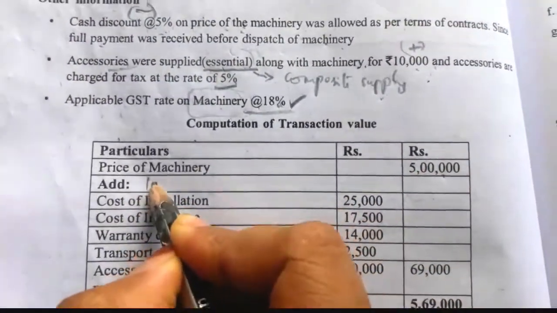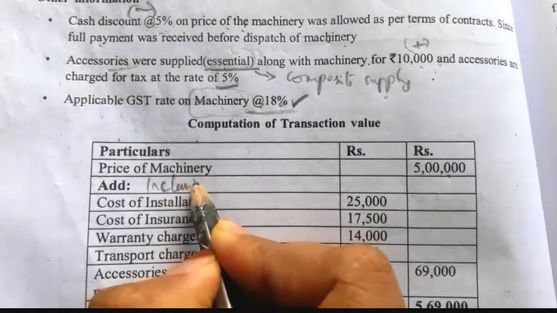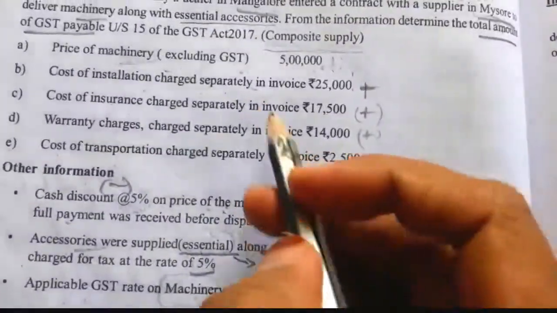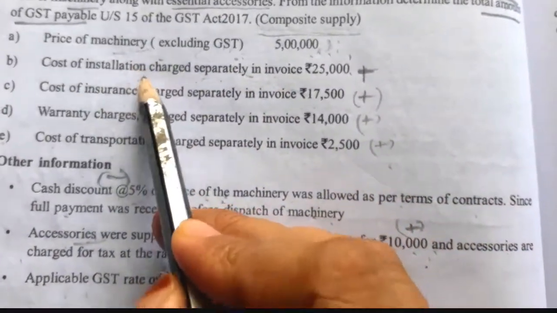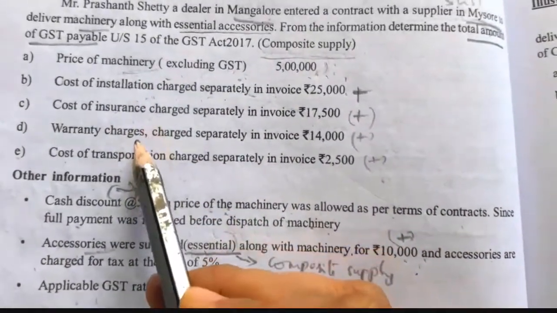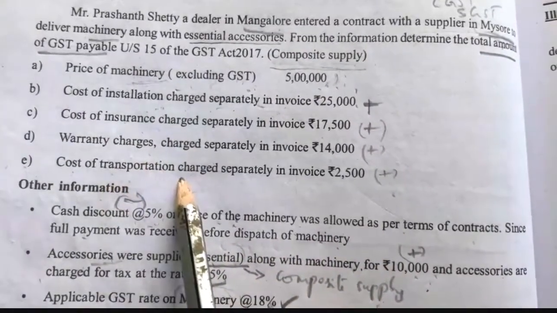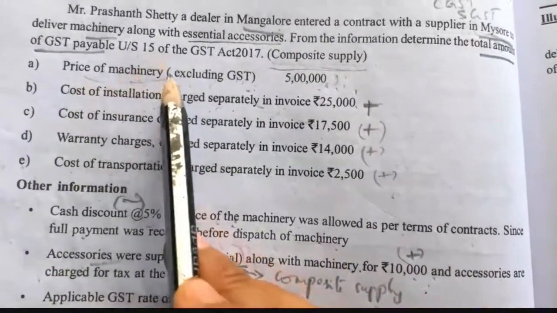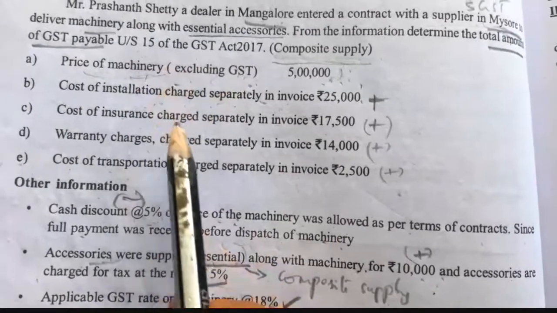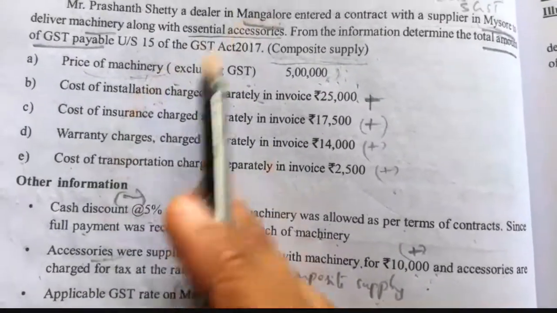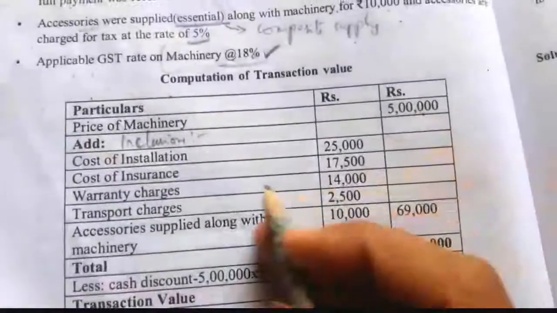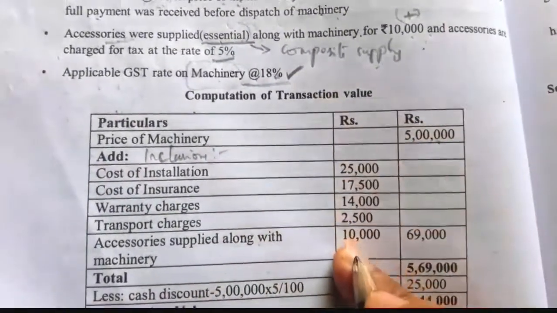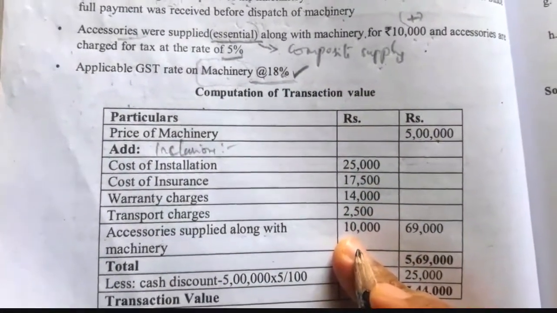Write here: add inclusions. Write the inclusions one by one, which are not included in the price. These are the inclusions which are charged separately. So we have to include the cost of installation, cost of insurance, warranty charges, and cost of transportation. Along with that, the dealer has incurred some expenses. These expenses we have to include. They also relate to a cost to the machinery.